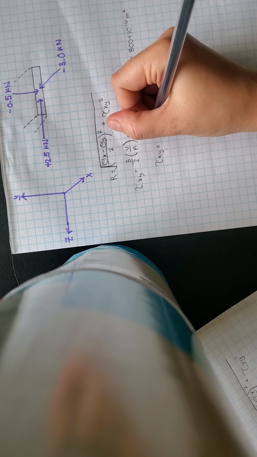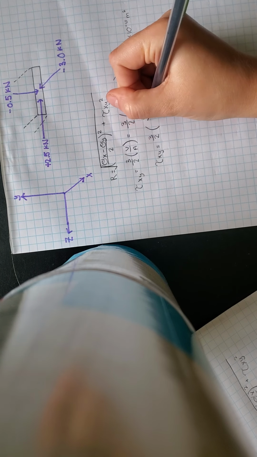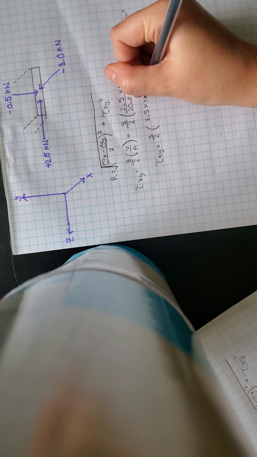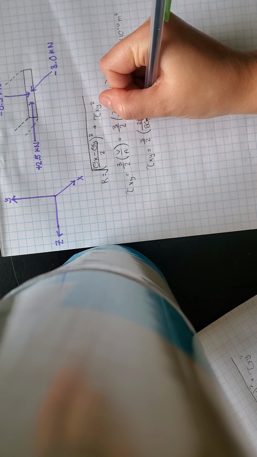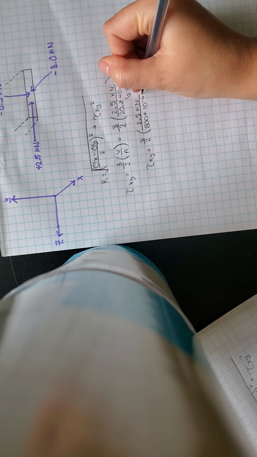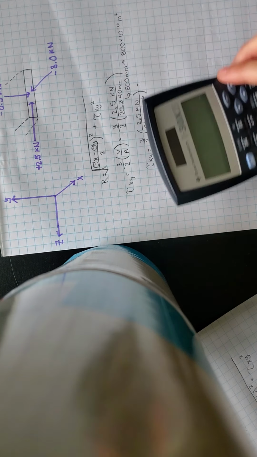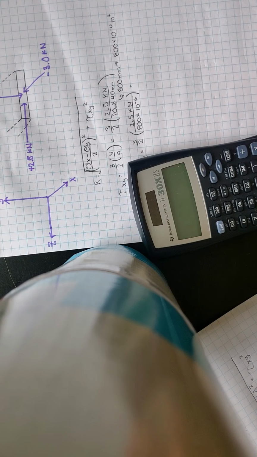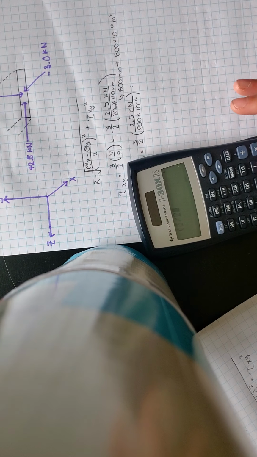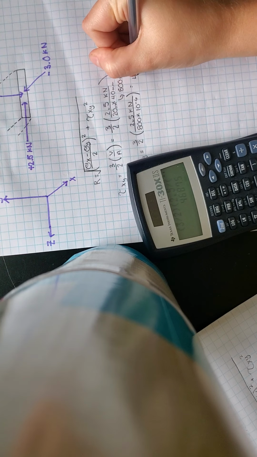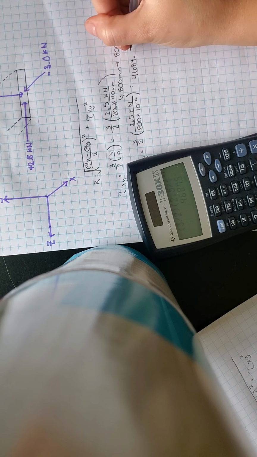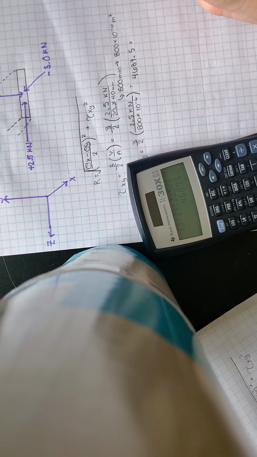So that is 3 over 2 times 2.5 kilonewtons over our 800 times 10 to the negative 6. Let me plug that into my calculator. Okay: 3 over 2 times 2.5 over 800 times 10 to the negative 6, closing those parentheses. And it gives us 4687.5, which I believe is in gigapascals.